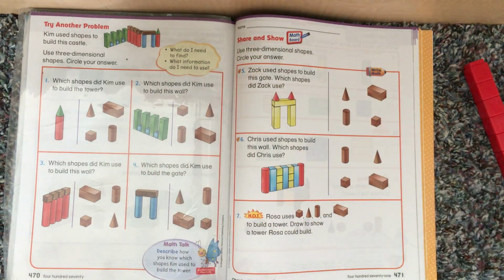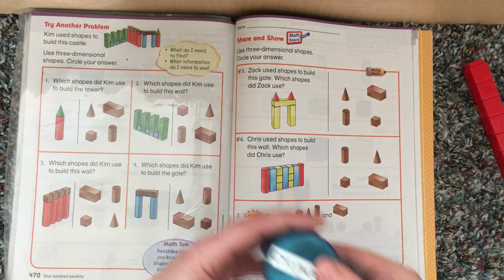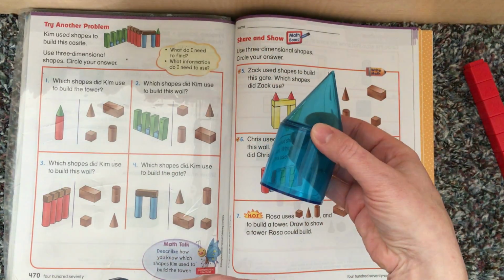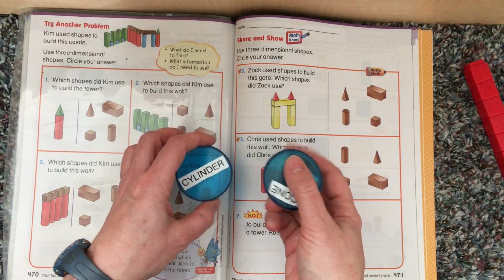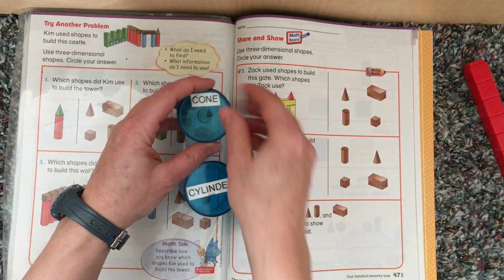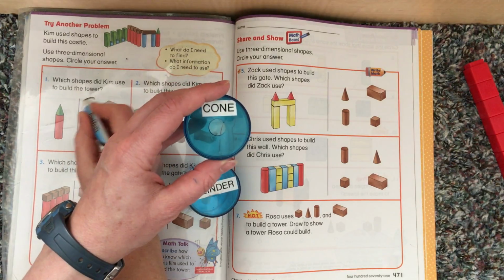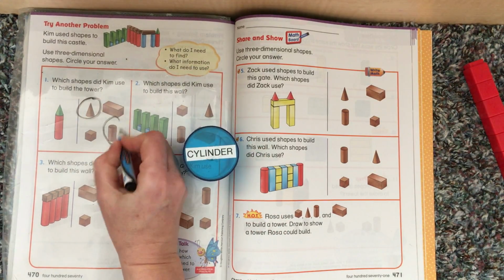Is it that? Certainly not. How about that? Is that like Kim's? It is quite a bit like Kim's. So what did Kim use? She used a cone and a cylinder.